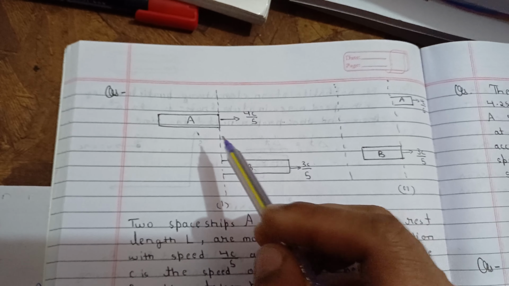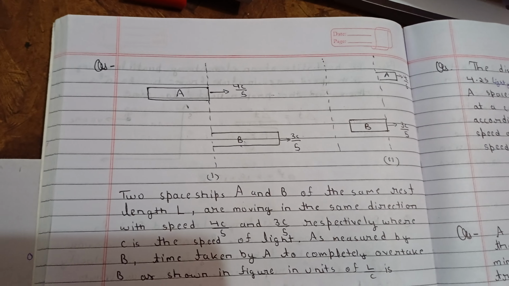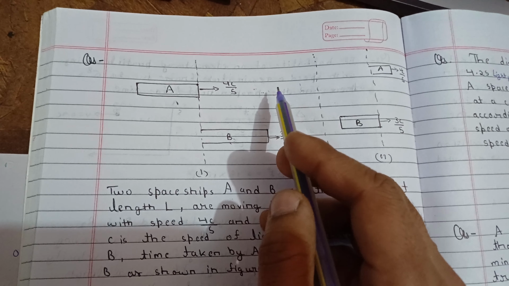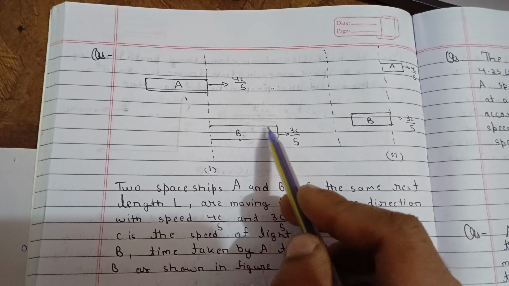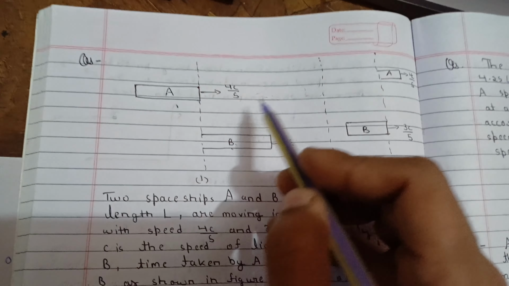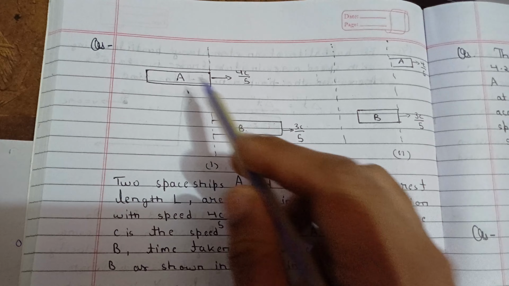So now we have a speed, but we don't know the length. In normal cases we would consider L and L, making it 2L. But it can't be 2L. First it needs to cross the whole of B. So in this frame, this length is actually L. So it will cross L. So first we write L. Then the length of A will be contracted accordingly because it is moving.